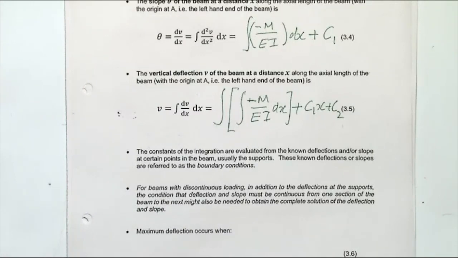In order to find constants C1 and C2, I will need to put in what is called the boundary conditions. That tells me I will look at the beam and ask myself, what do I know about V along the beam? Is there anywhere along the beam where I know the value of V or the value of the slope? And you will see that as we go on.